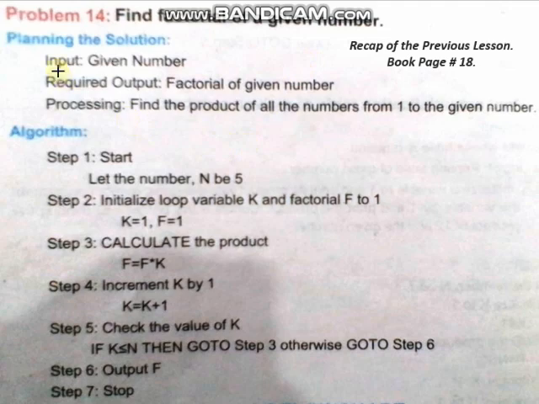This question was discussed in detail. Planning the solution, how we plan the solution: input, given number; required output, factorial of a given number. Then processing work, find the product of all numbers from 1 to the given number. The algorithm was developed on the basis of input and output requirement. Step 1 start, step 2 initialize loop variable k and factorial f to 1. Then calculate the product. You saw how the product was calculated. Increment k by 1, every time we increase the value of k by 1. So that was all about our previous lesson.